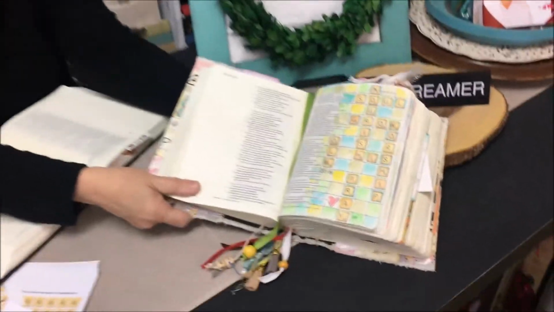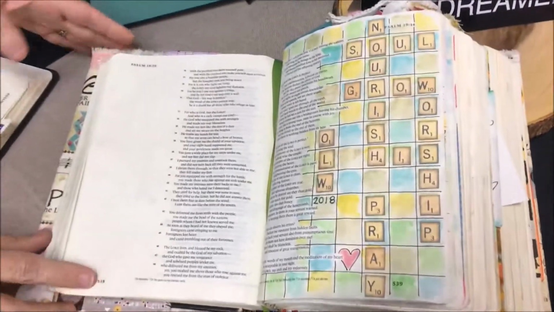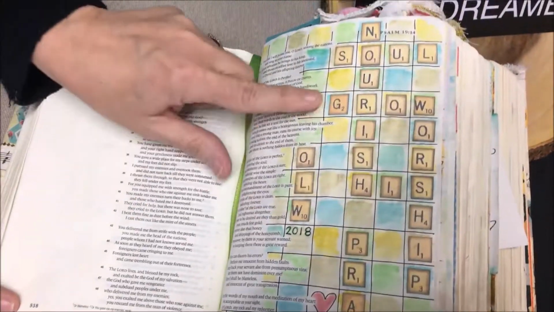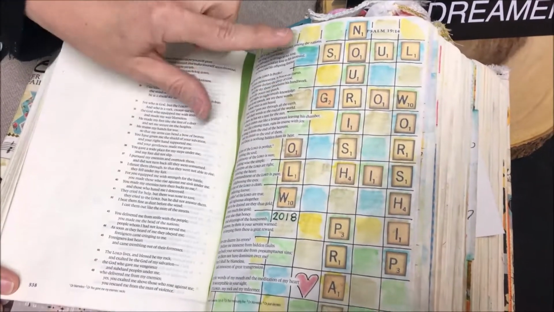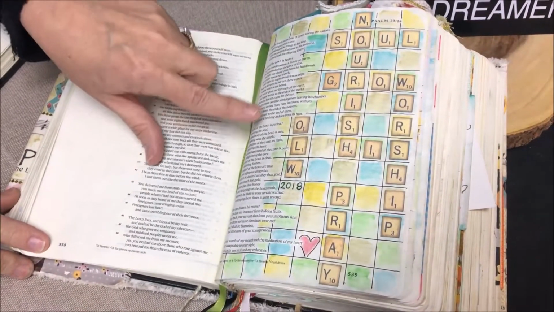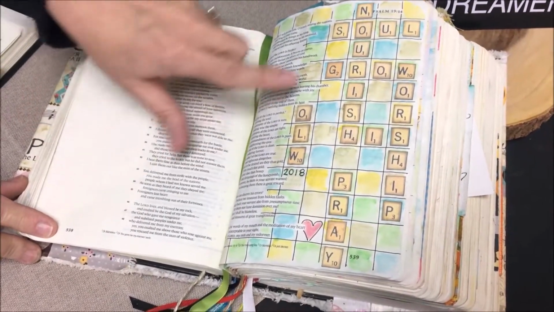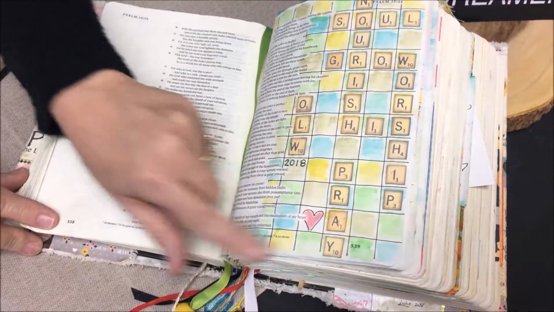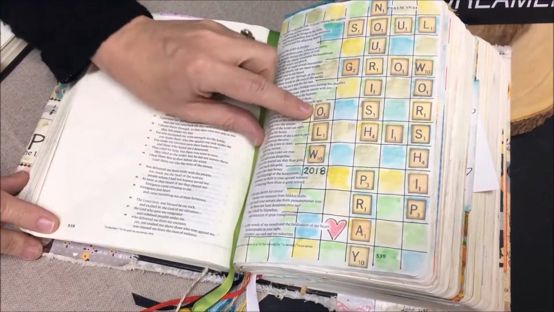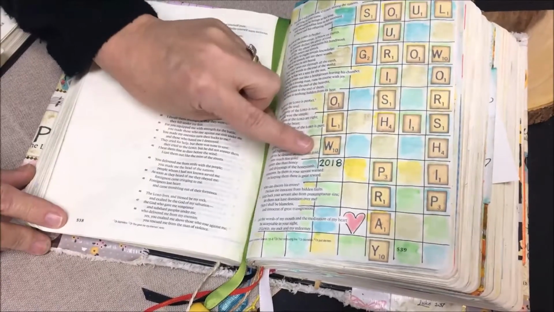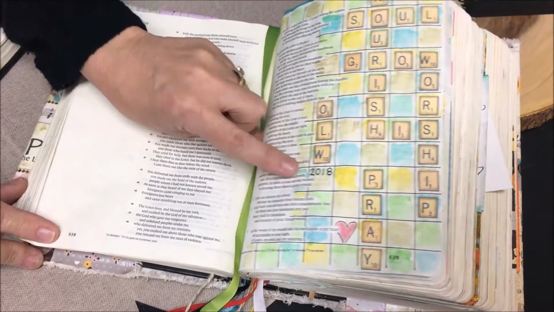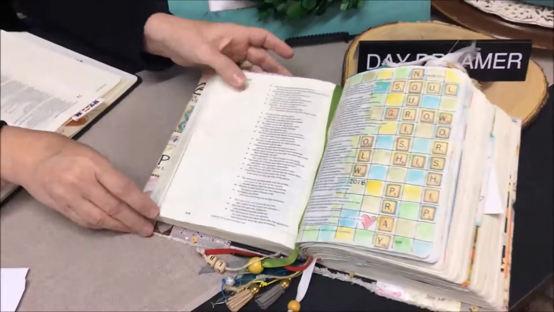Super easy and such a fun way to show these words. You'll see I have nourish, grow, soul. I want to nourish my soul this year. I want to be more involved in worship and in my prayer time. And I put my little OLW here for one little word, 2018. So let me walk you through my process with this.